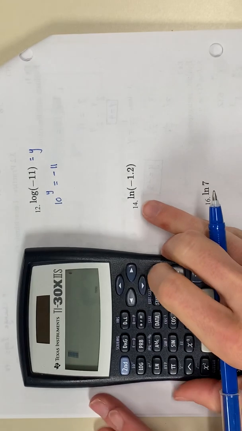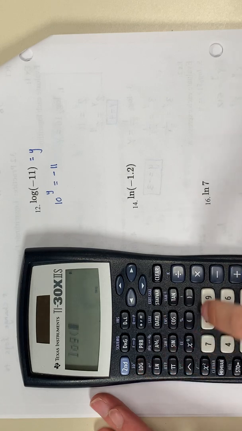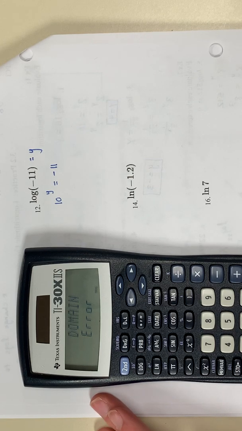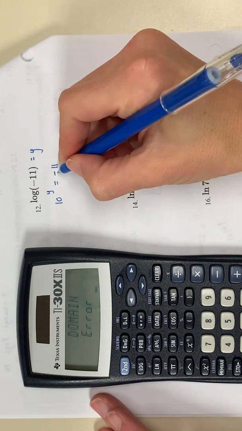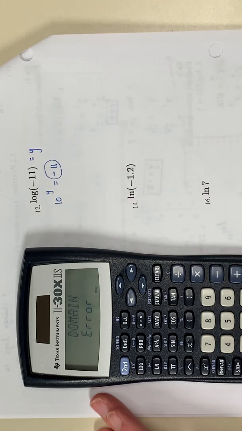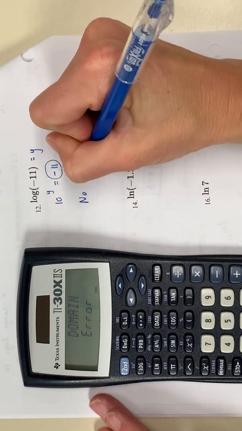So if I plug it in my calculator, I'm going to go the log of negative 11. And notice it says domain error. If you recall, for an exponential function, the domain was all real numbers, but the range went from 0 to infinity. Well, for inverse functions, you switch the domain and range. So for a logarithmic function, the domain is 0 to infinity, which means it is not possible to get a value that's negative when you calculate a log. Therefore, there is no solution.